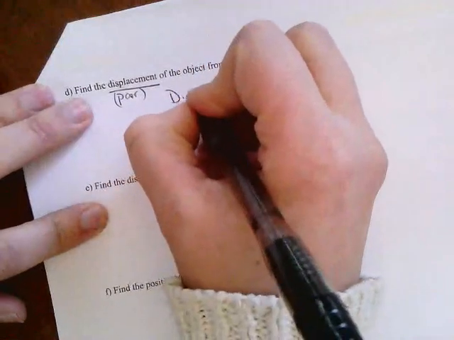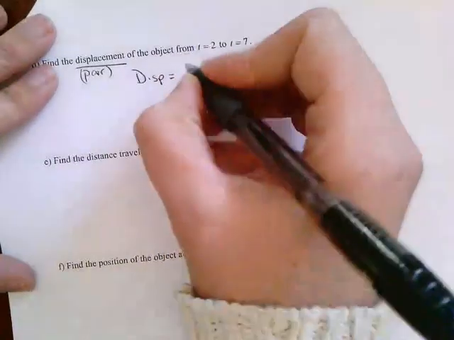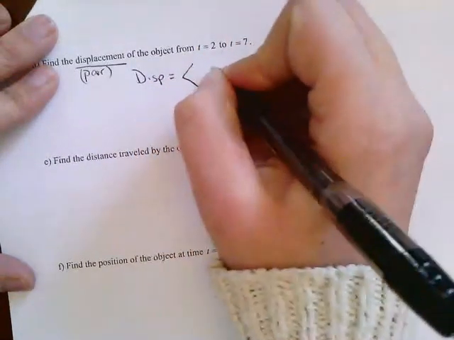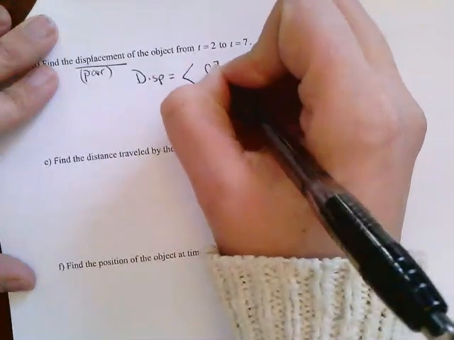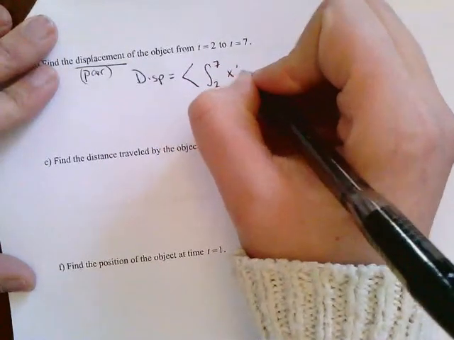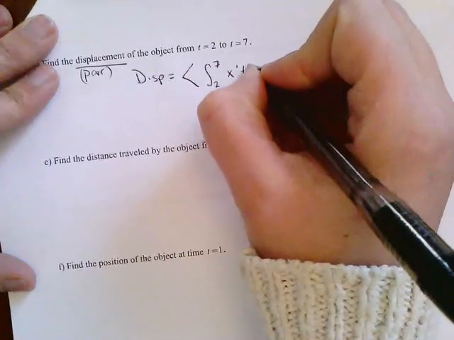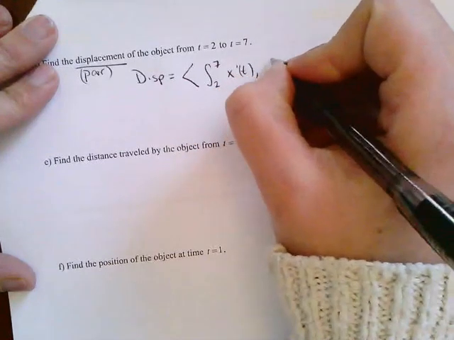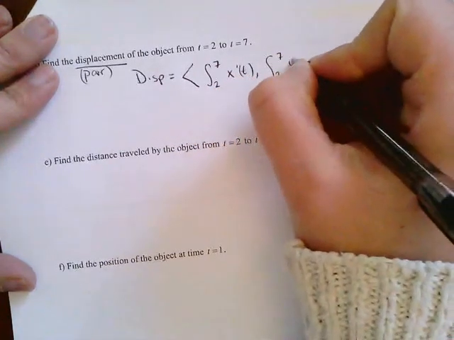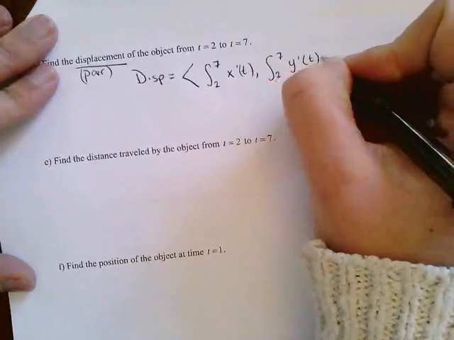So my displacement is going to be the integral from 2 to 7 of x prime of t and the integral from 2 to 7 of y prime of t.